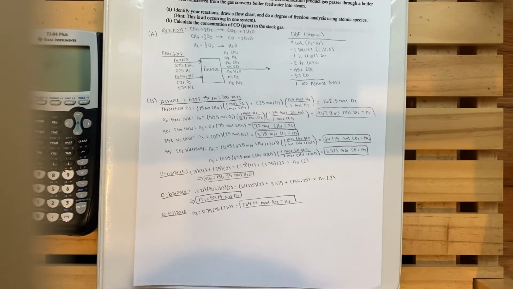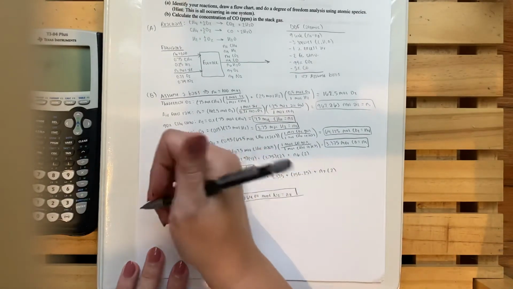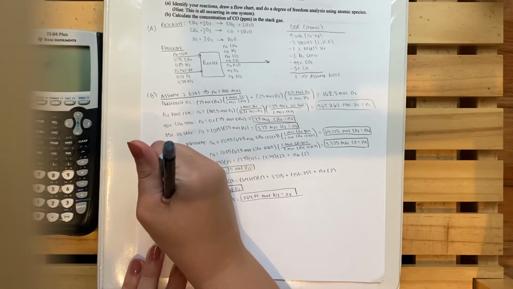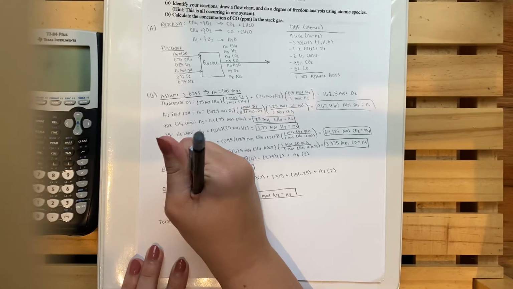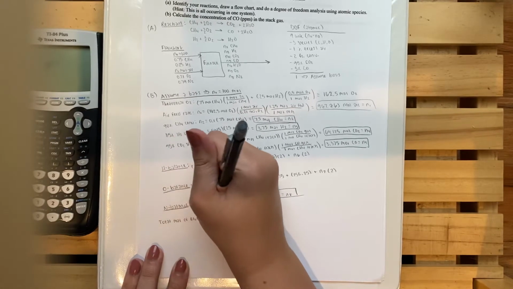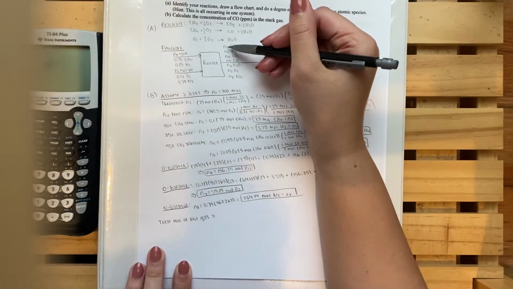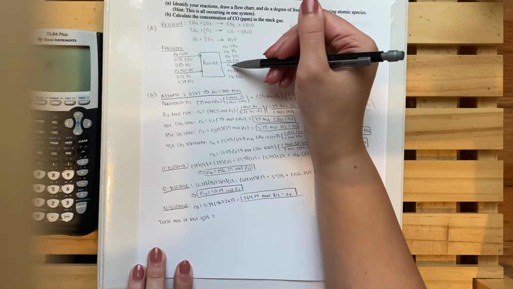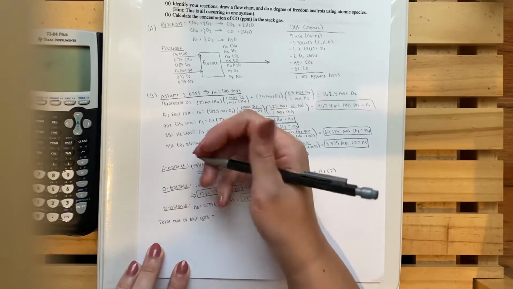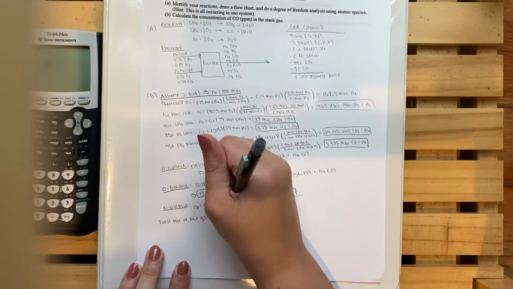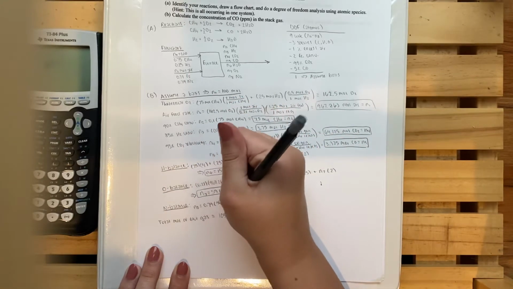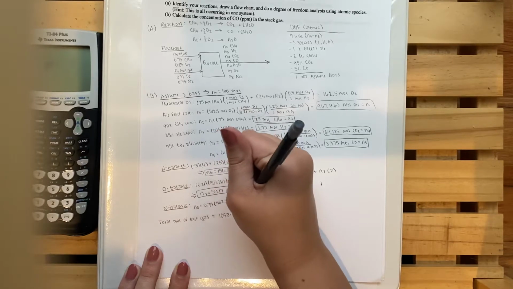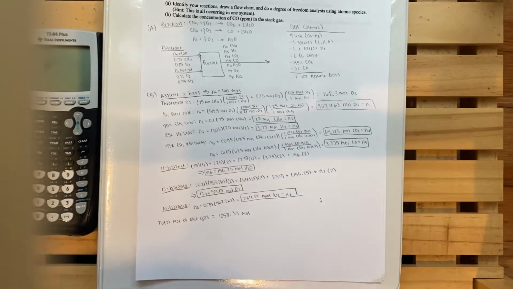And now what we can do is figure out the total moles of exit gas. And that's just going to be N2 plus N3 plus N4 plus N5, N6, N7, N8. And that ends up giving us 1058.33 moles total.